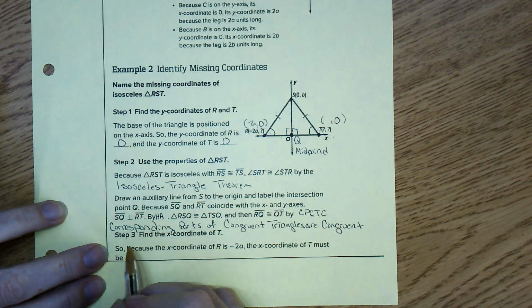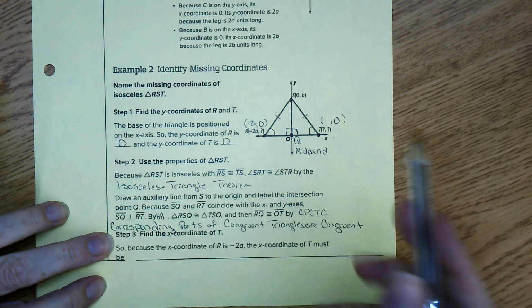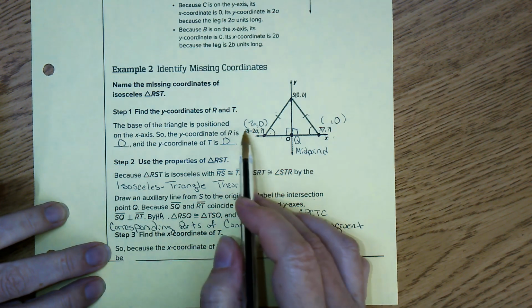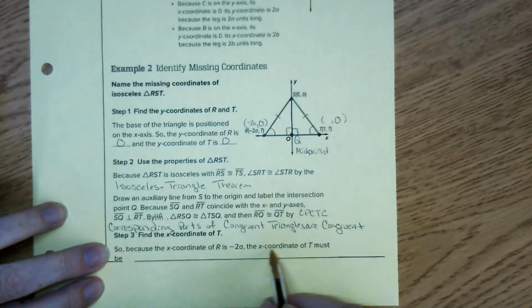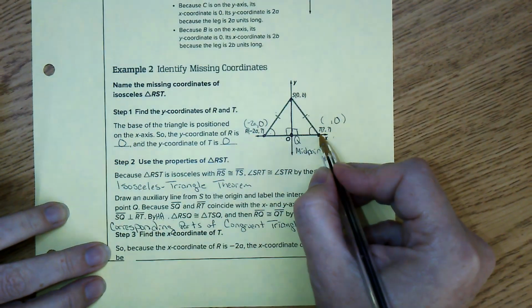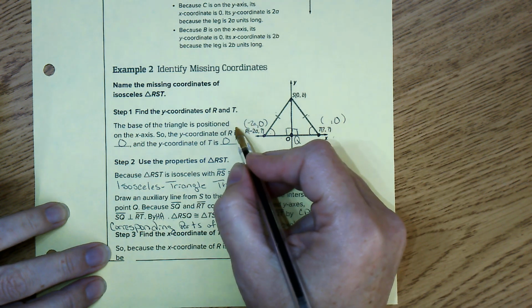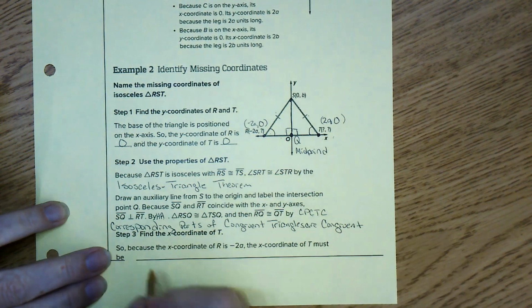Okay? So it says, find the x-coordinate of T. Oh, hey, that's the one thing we're missing. Because the x-coordinate of R is negative 2a, the x-coordinate of T must go in the same distance in the other direction, so it's not negative 2a, it's positive 2a.